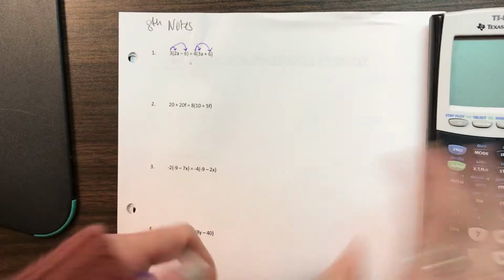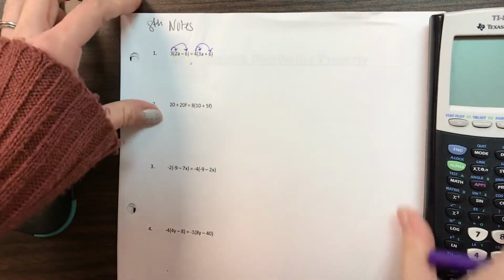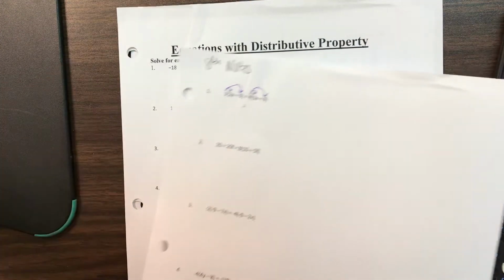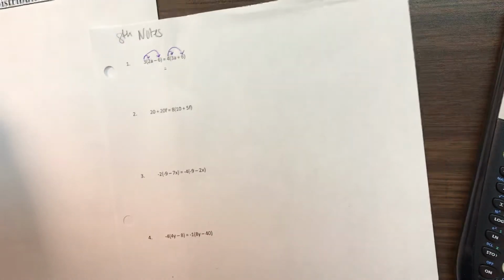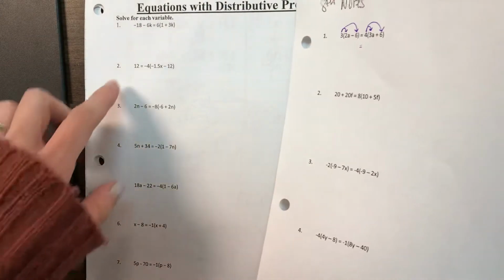Okay, so this is the distributive property notes. So this is on Tuesday, September 29th. Coach Elkins didn't go through all of the notes in class, but I'm going to go over a couple of them just so we can see them. And then I thought he went over number 2 in class, so we'll do that too.